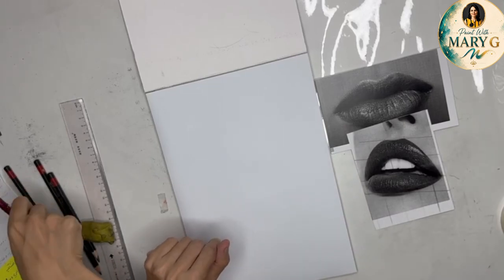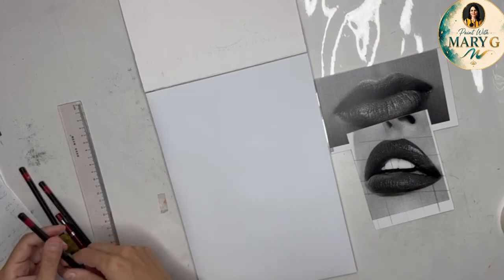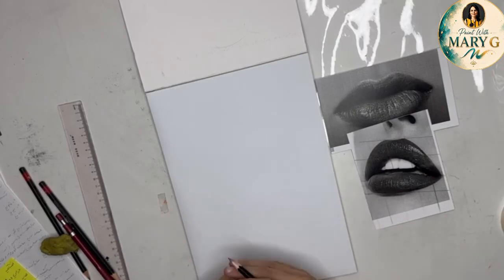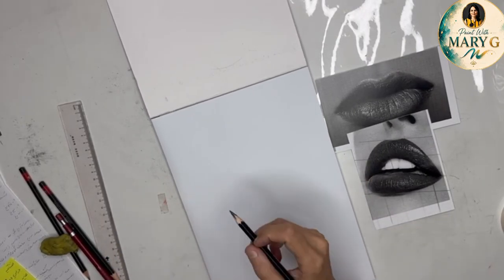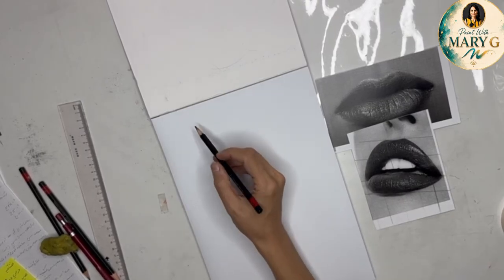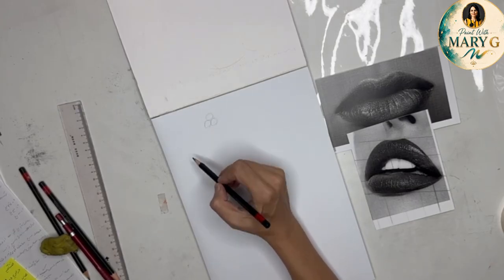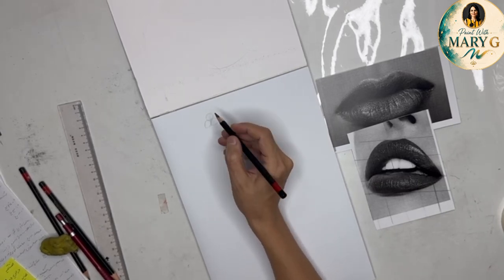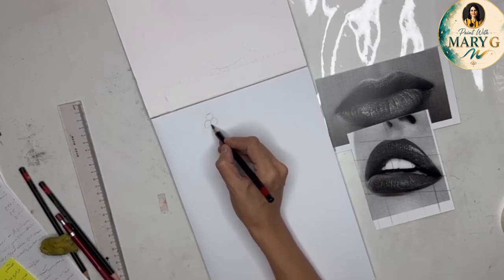There are different methods for drawing lips. The easiest way to quickly sketch a lip is by using helper circles. I drew 3 helper circles in this arrangement. Then I connect different parts of the circles like this to form the shape of the lips.